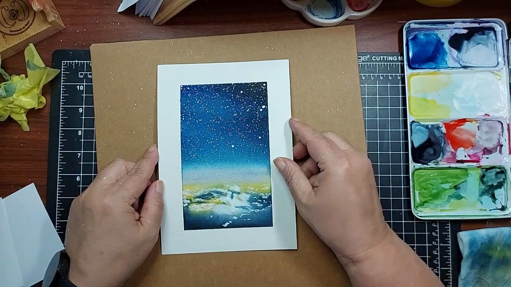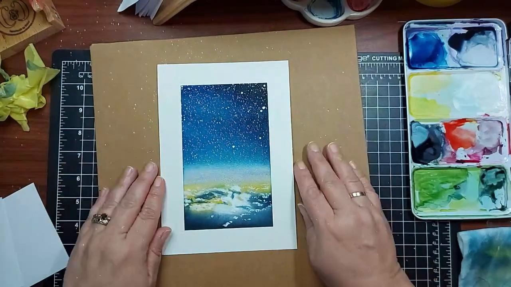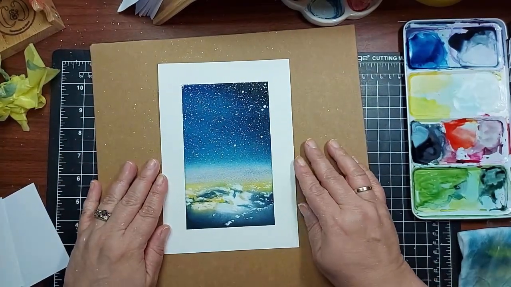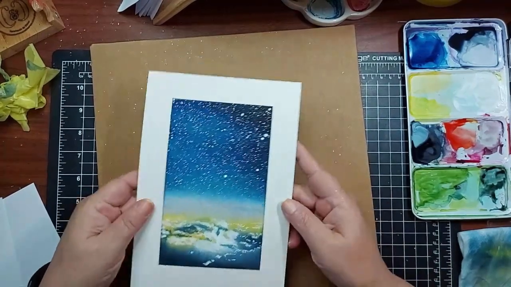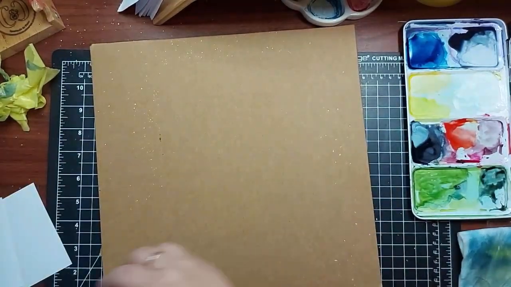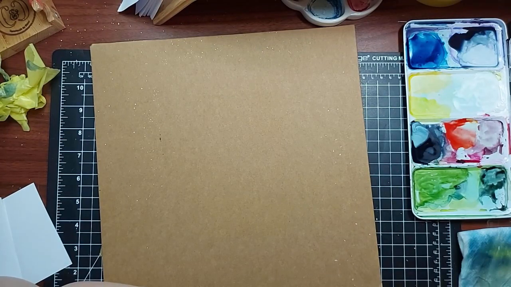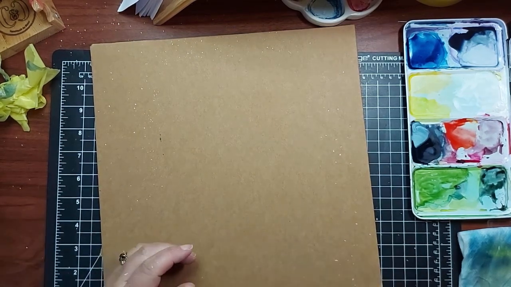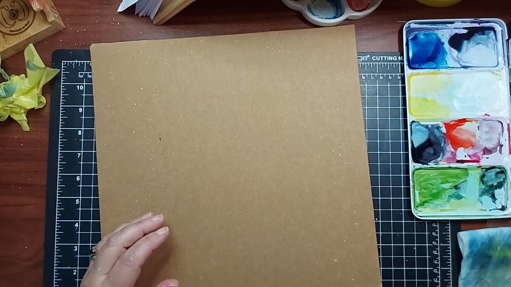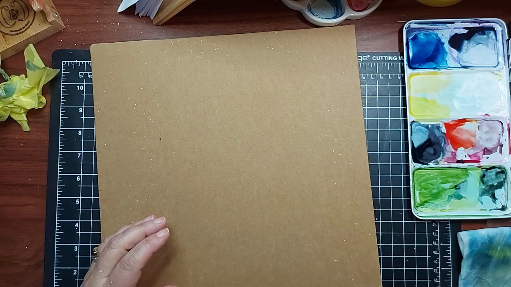It's not exact, but I'm not going for exact. I want it a little bit loose. And I think that that's good. So I'll put this aside to dry and then get the other picture that I wanted to work on, which is very much a kind of standard galaxy. But it's also very specific in a way.